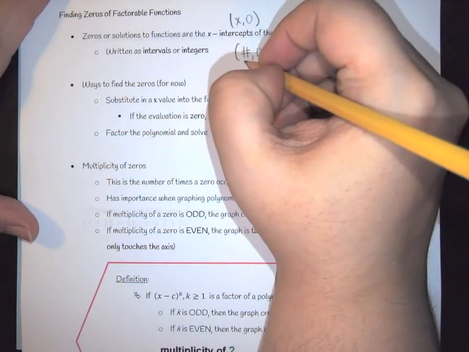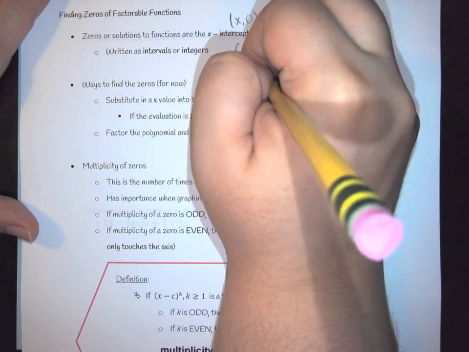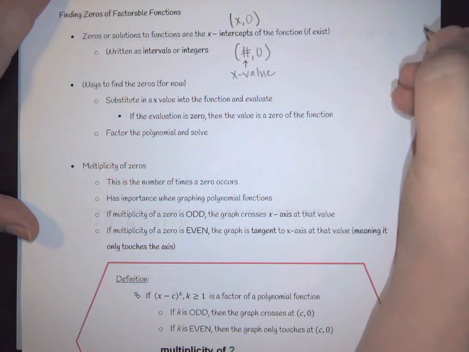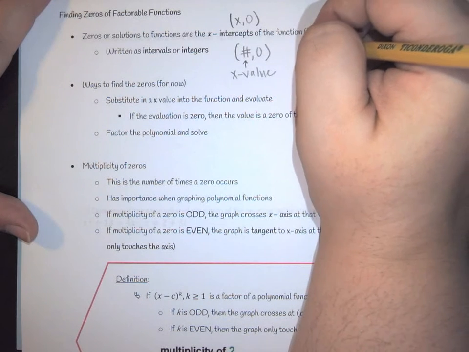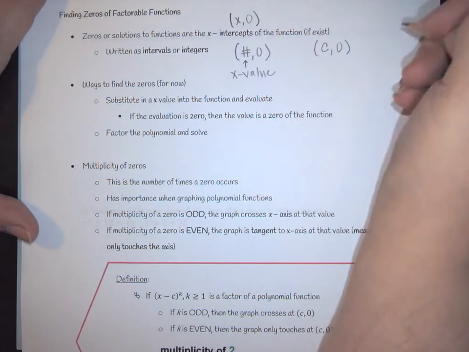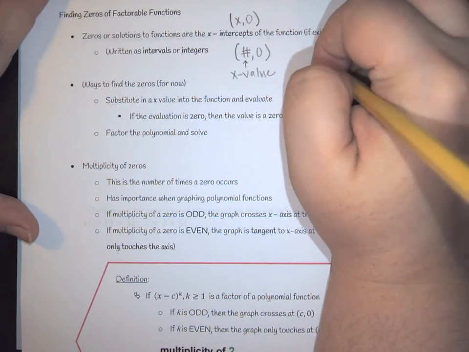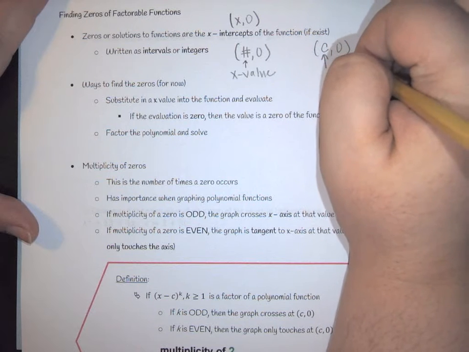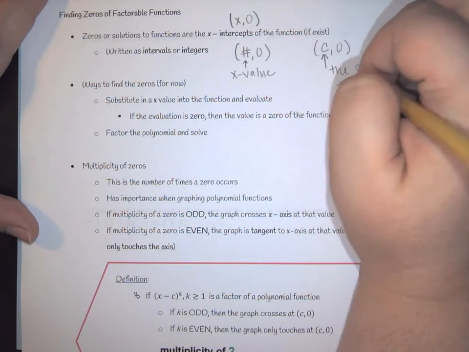So this would be your x value. Well, when we're talking about pre-calculus, a lot of times we see those same intercepts listed as (c, 0), where c, this right here, is the solution to the function.